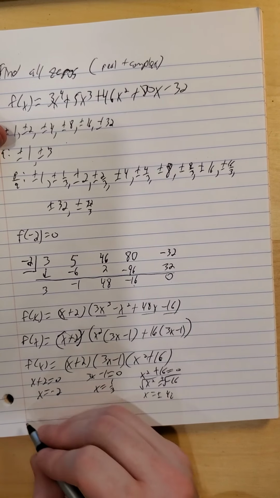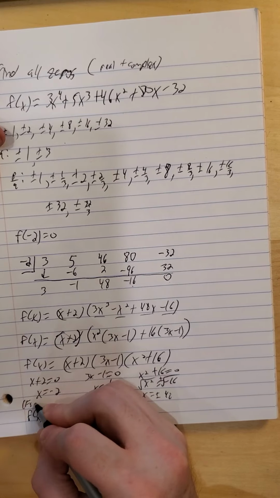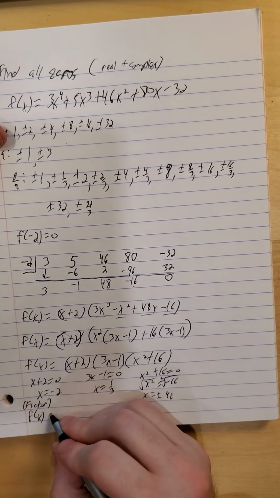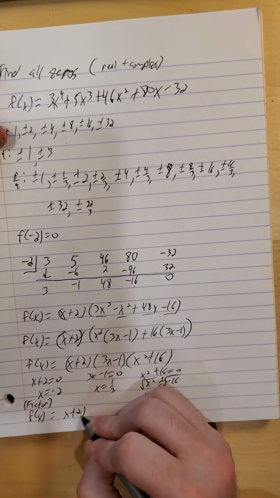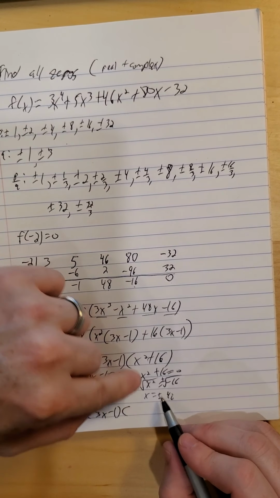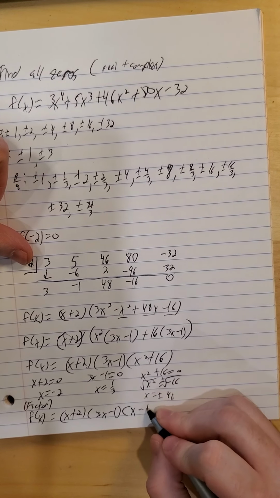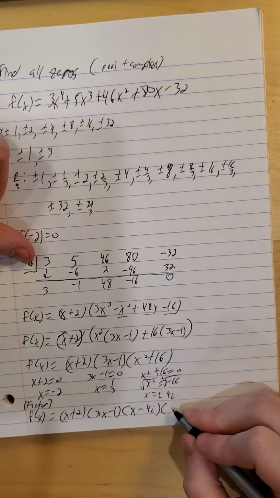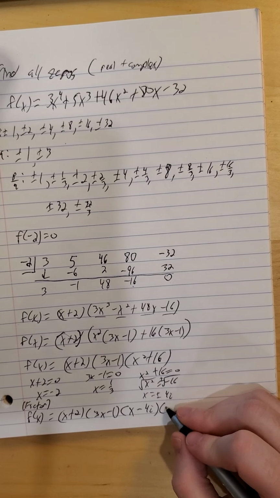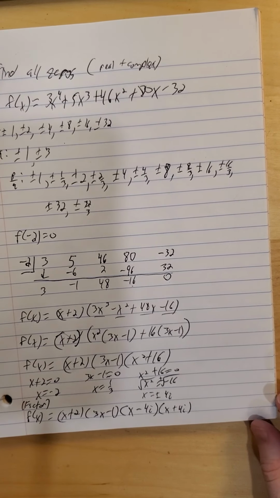Then f of x, if asked to factor, would be the x plus 2 by the 3x minus 1 by the factored version of this, which would be, if x equals 4i is a zero, x minus 4i was a factor. If x equals negative 4i is a zero, x plus 4i was a factor.